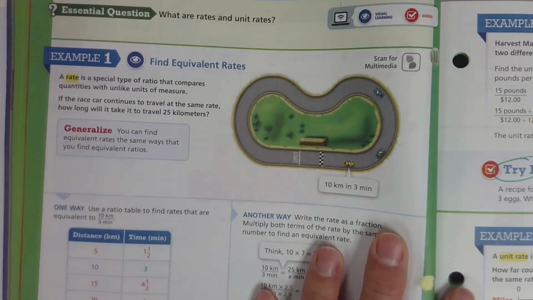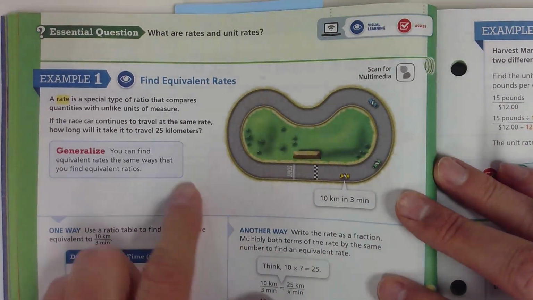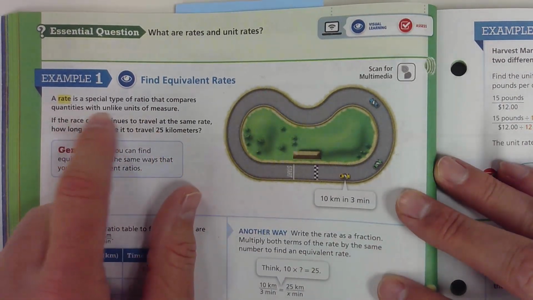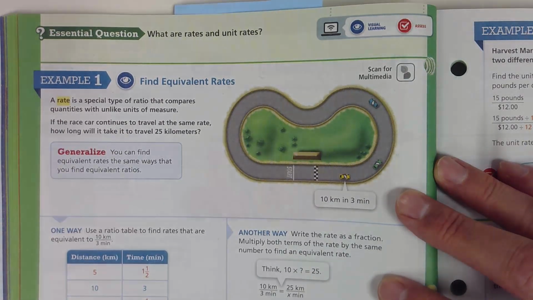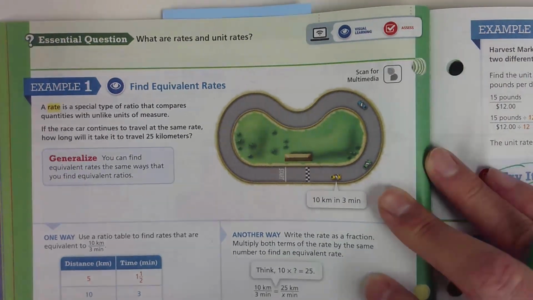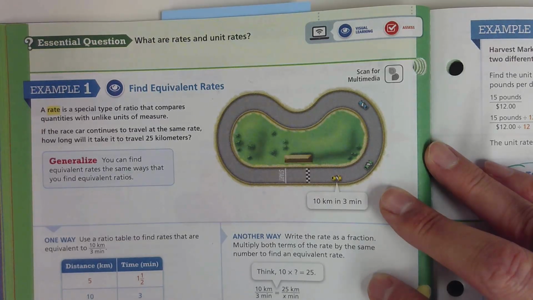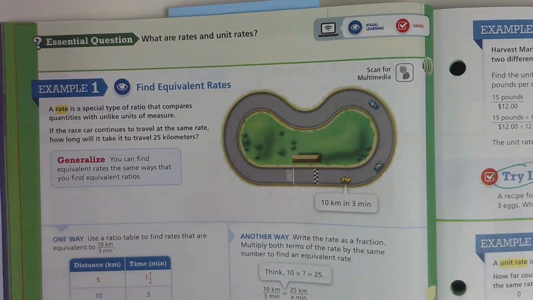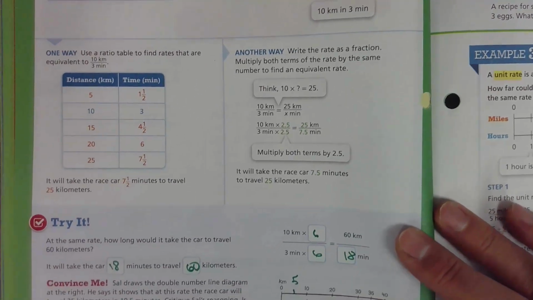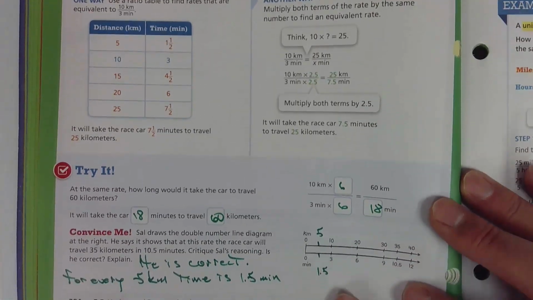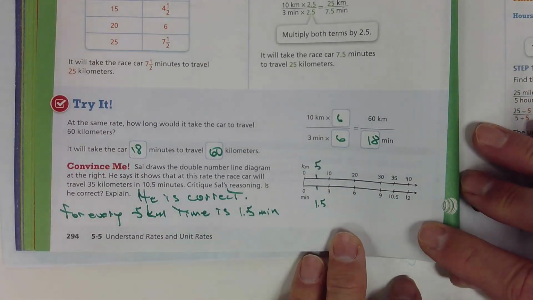Example 1, they talk about that. It says a rate is a special type of ratio that compares quantities with unlike units of measure. In that example we just looked at, $3.50 and 7 oranges, that would be a rate. And they give an example here of a race car, how fast it's traveling, and you can look over that example on your own. Then down below, the Try It, you guys should have copied that down.